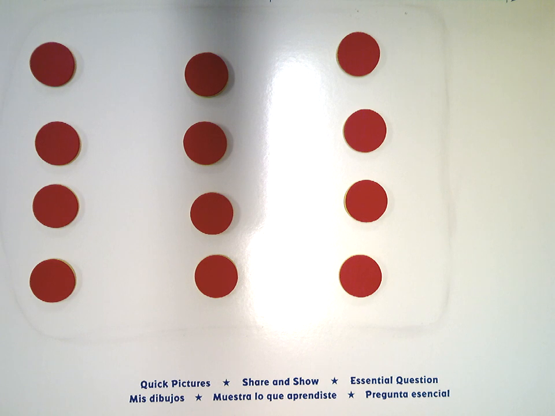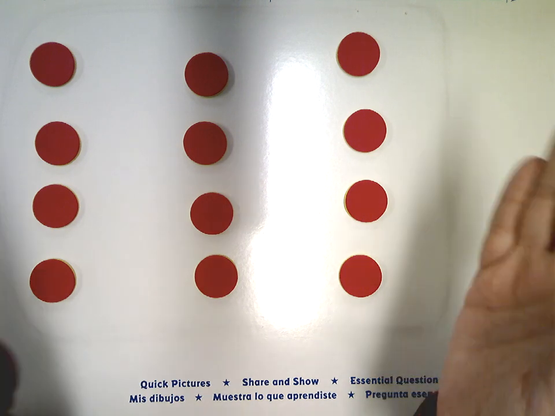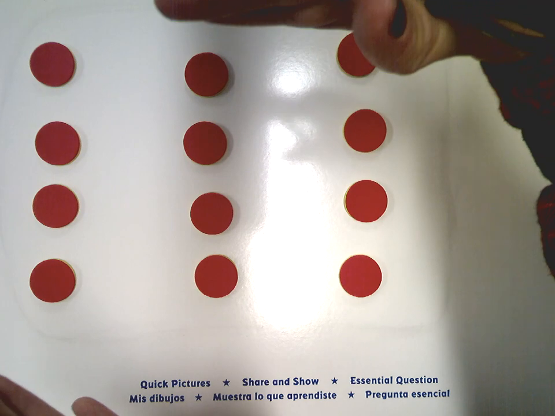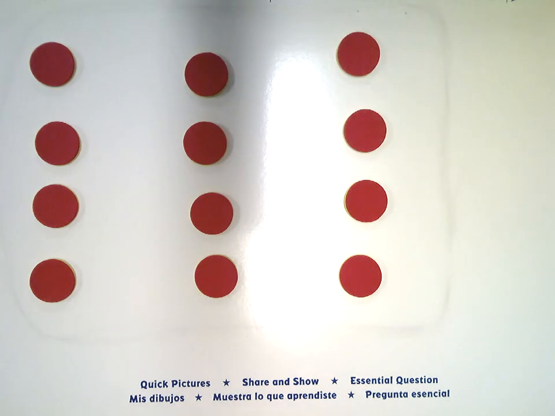How many rows do I have? 3, because I'm finding 2/3, so I need to have 3 rows. So 3 rows of equal size. So on your paper, draw it out, but I would do this kind of flipped. I would flip it on this side because it's kind of long.